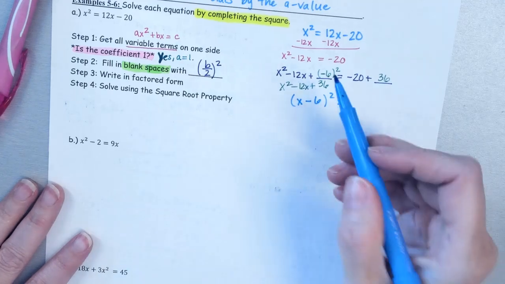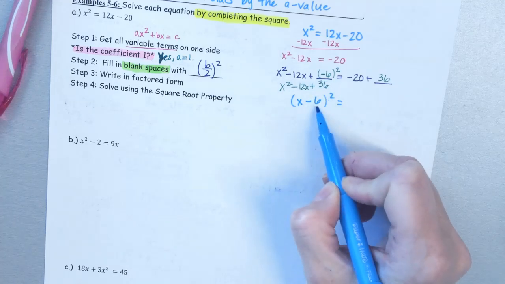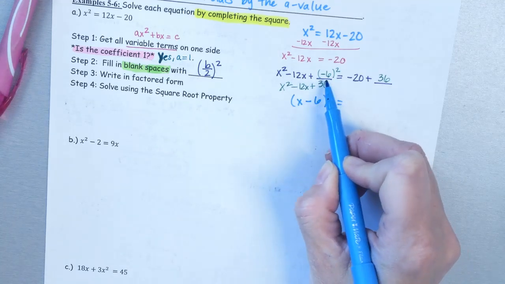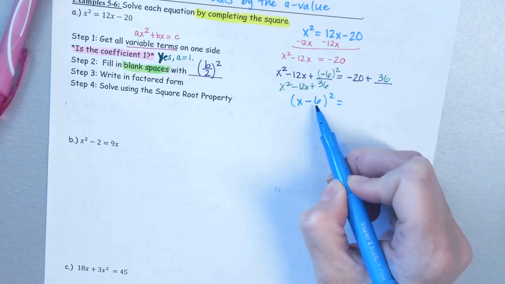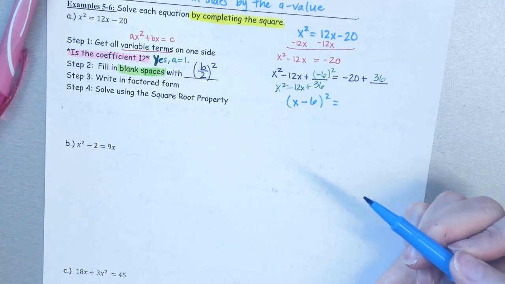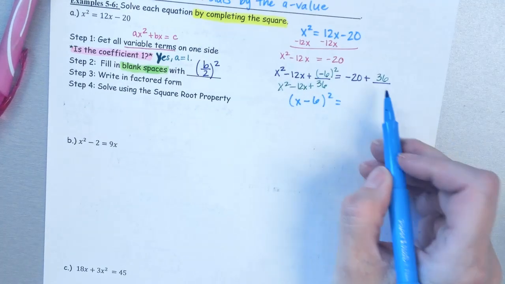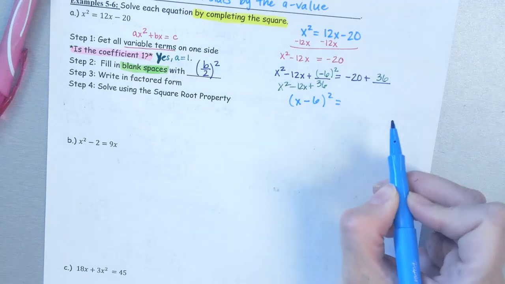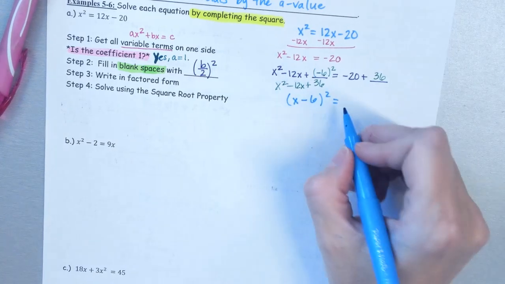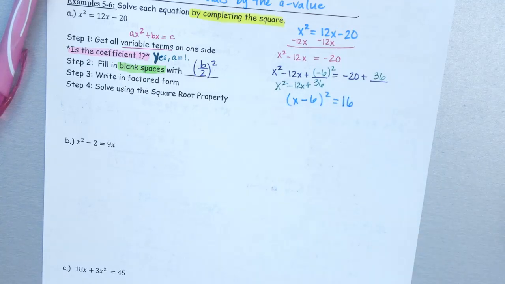Okay, so the reason why I like to write it like this is because I don't even like to think about factoring again. I know if this is negative 6 squared, it's just going to drop down. So I just like to do that. You don't have to do it like that. If you want to put the plus 36 there, you can. We put the 36 here, though, because you can add negative 20 plus 36. What's that going to make? 16. And then from there, you're just going to solve.